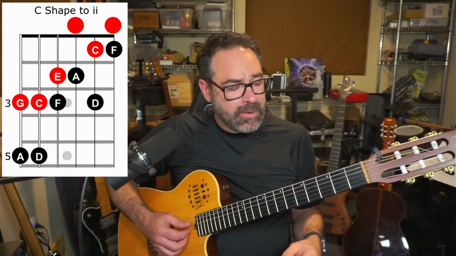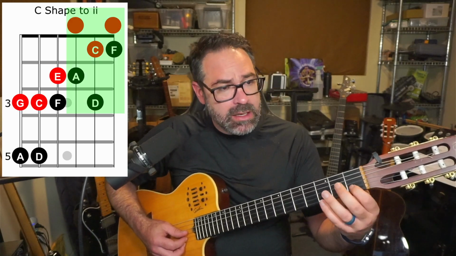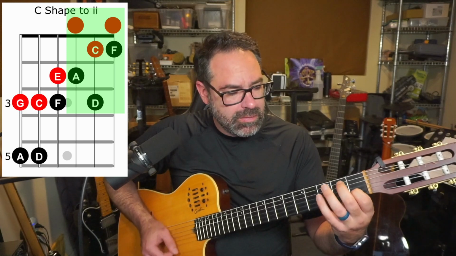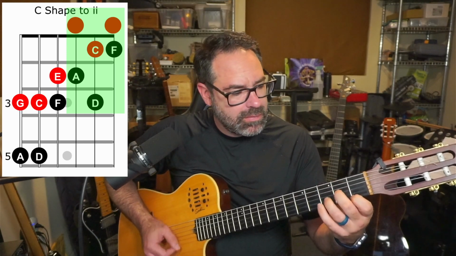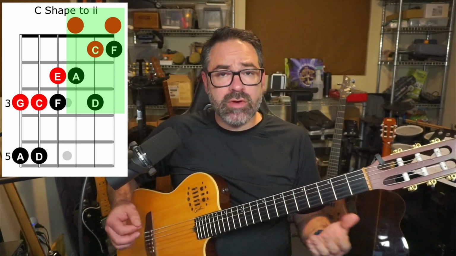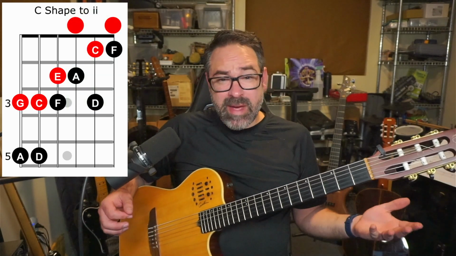Very useful. The high 3 strings, G, B, and E, also very useful. You can mix and match them.